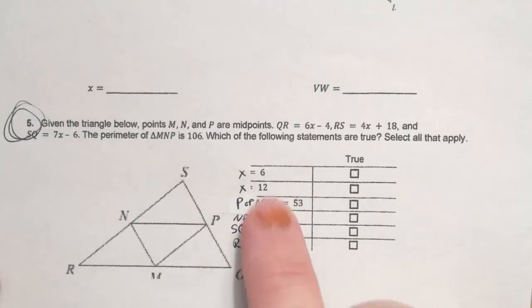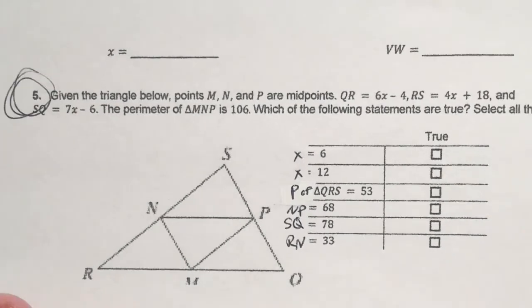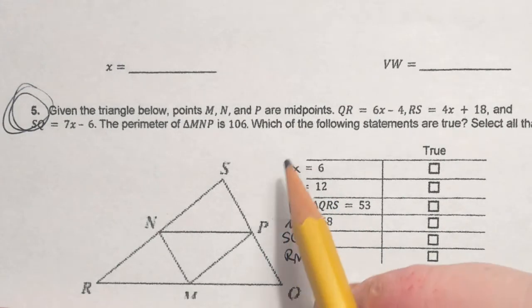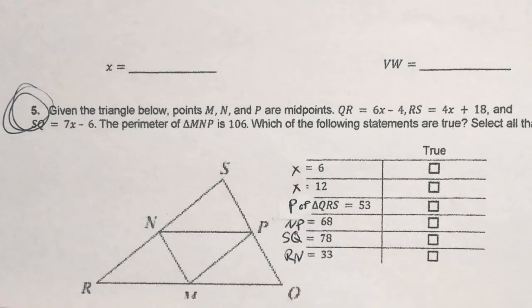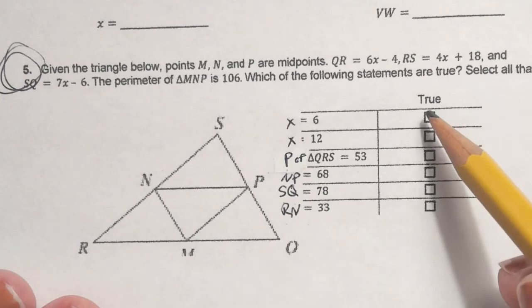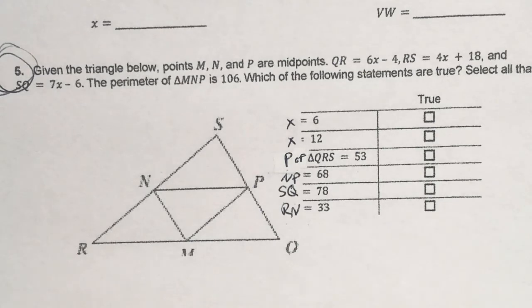Now let's go ahead and jump to number 5. Number 5, it got cut off, but in Teams I actually typed it out for you. But just in case you can't see it, so this is x equals 6, x equals 12. Perimeter of QRS is 53. NP is 68. SQ is 78, and RN is 33. And all you have to do is find the answers and then check which ones are true. And that's it. Okay, so hopefully you guys got all that.